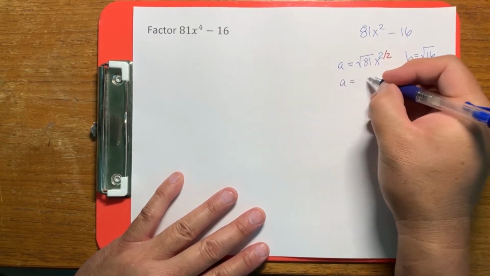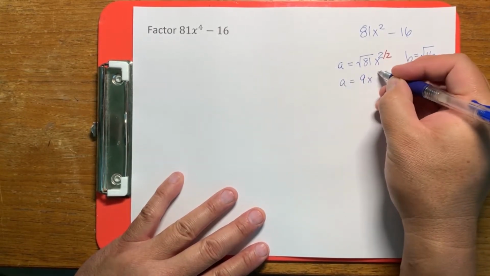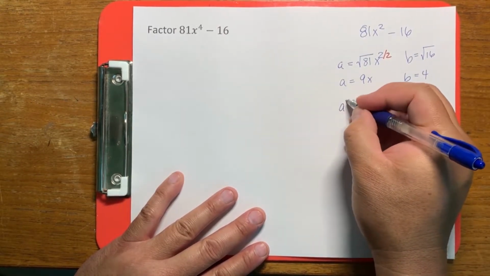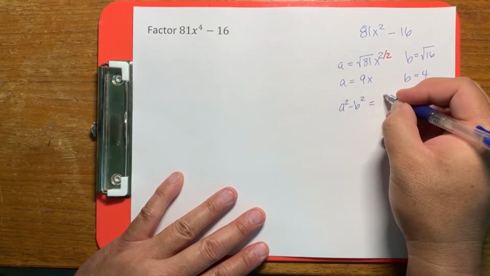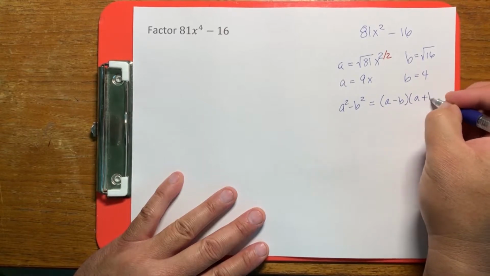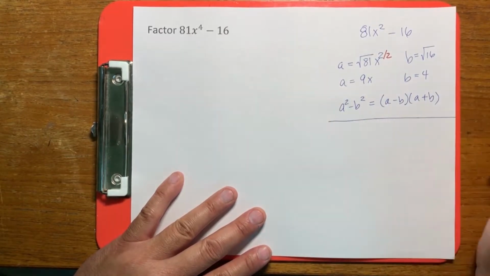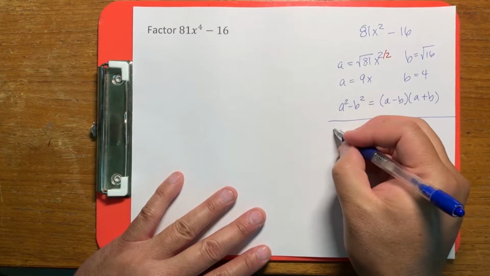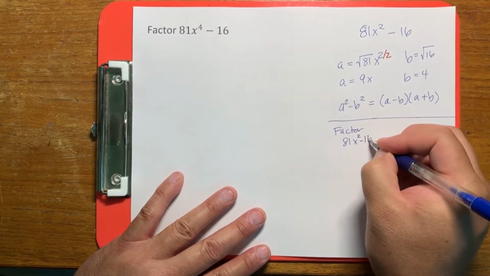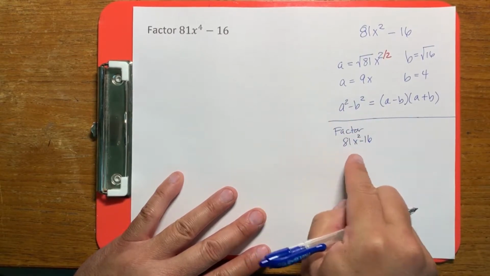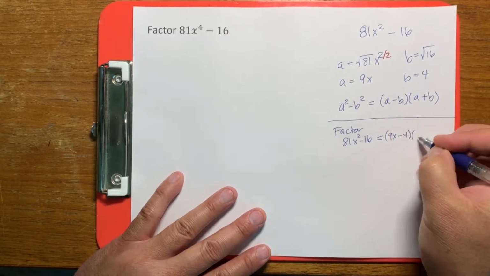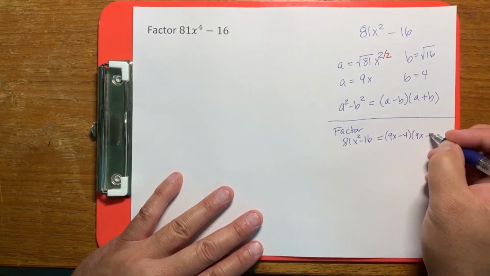So we get a is equal to 9x, b is equal to 4, and we're going to be using the a squared minus b squared is equal to a minus b, a plus b formula. So if we start all over again and we say factor 81x squared minus 16, this is our a squared minus b squared. This will be equal to 9x minus 4, 9x plus 4.